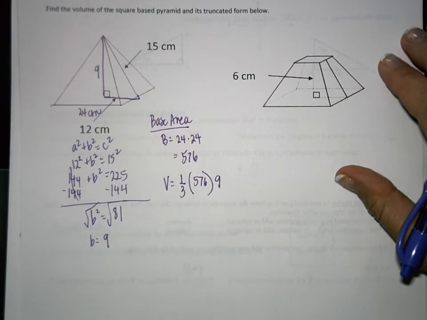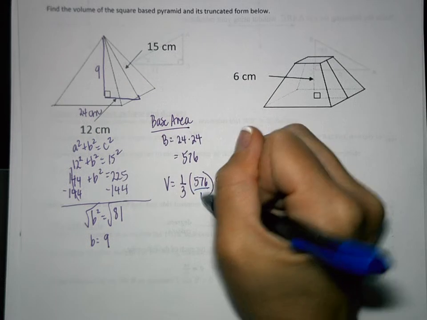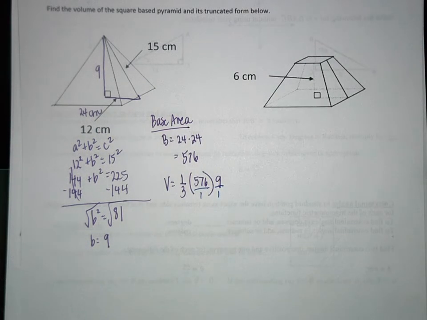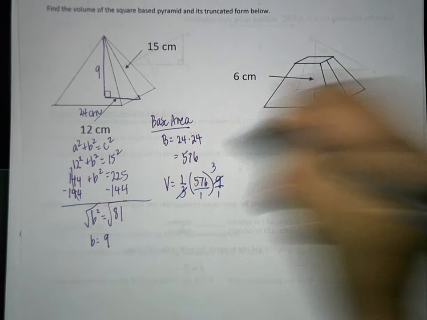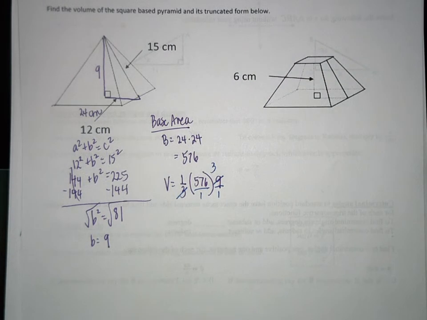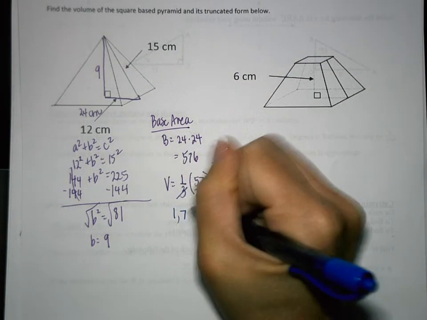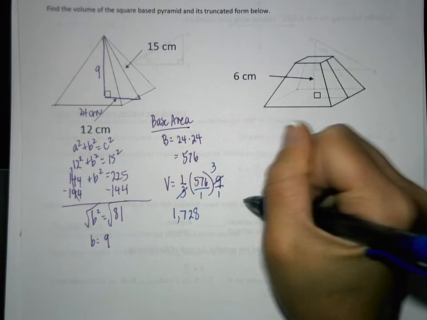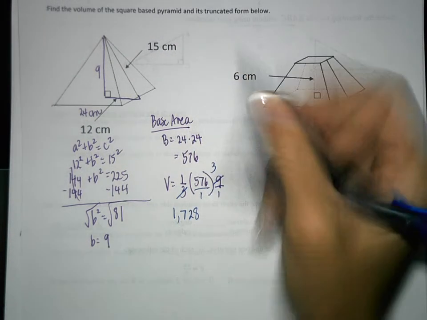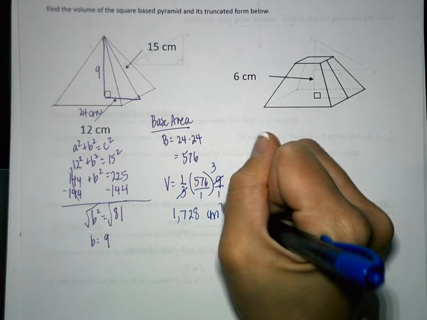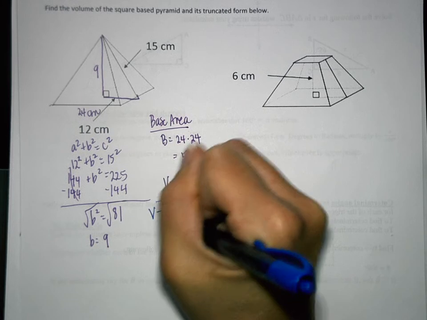Okay, and you can use a calculator for this. I noticed that these basically, you can think of them all as being over 1. And so I know that 3 goes into 9 3 times. And so 576 times 3 is 1,728. And I'm dealing with volume, and these units of measurement are centimeters, so that is centimeters cubed. So right now, this is my volume for that large pyramid.